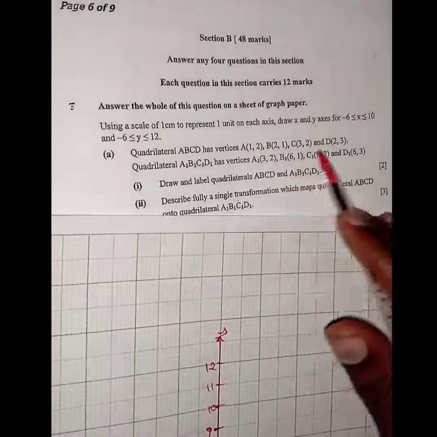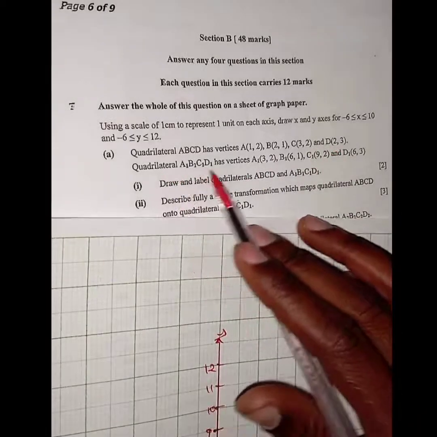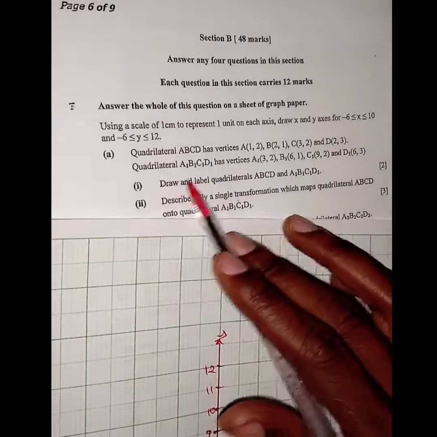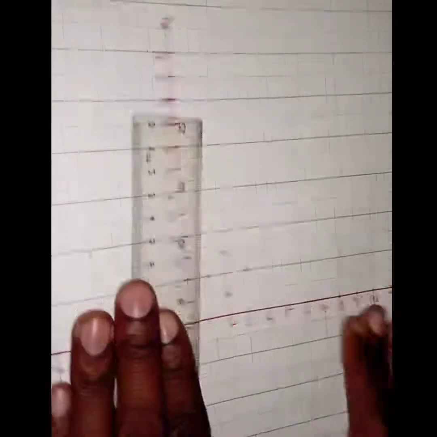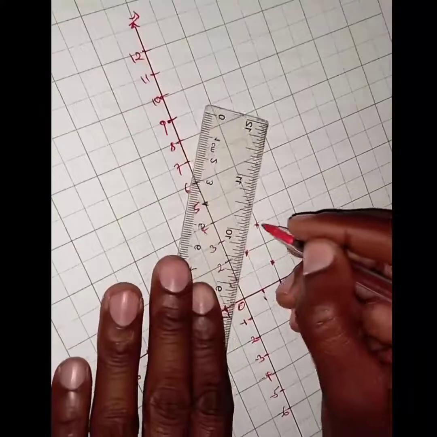So then you have been given this. You need to connect. Use your ruler. Connect.